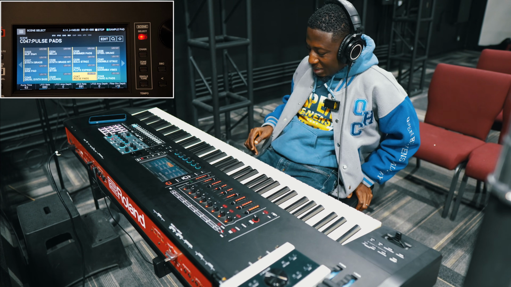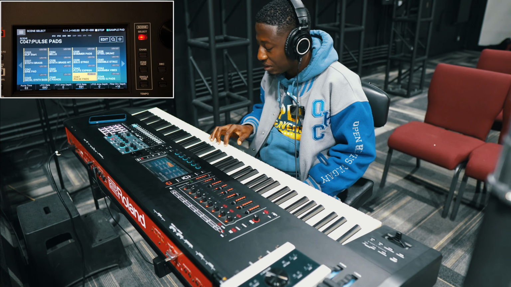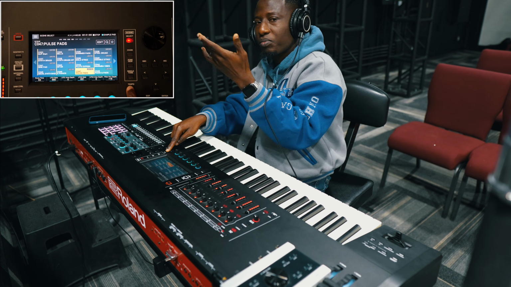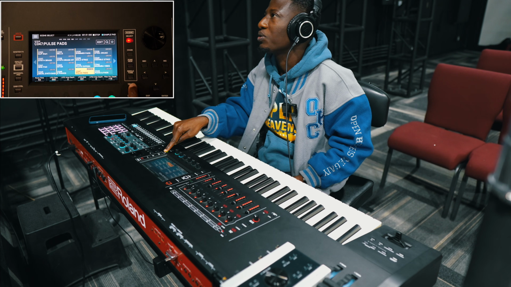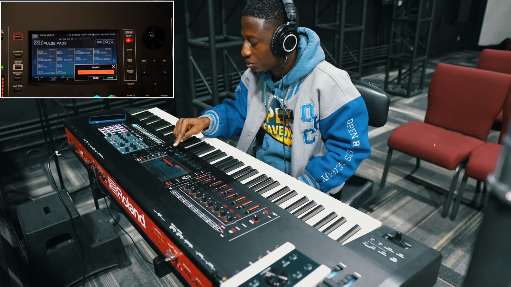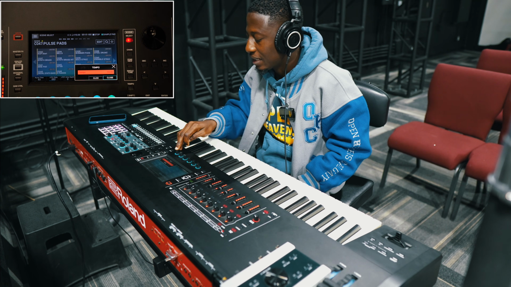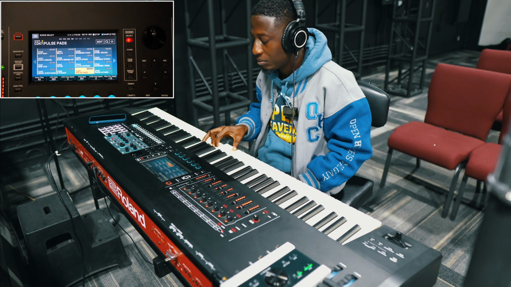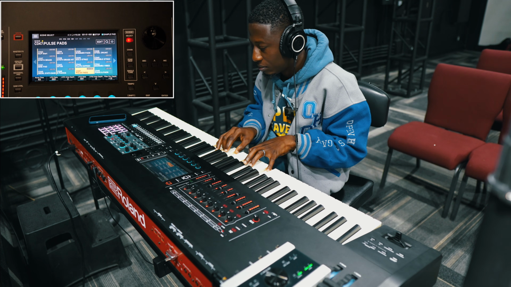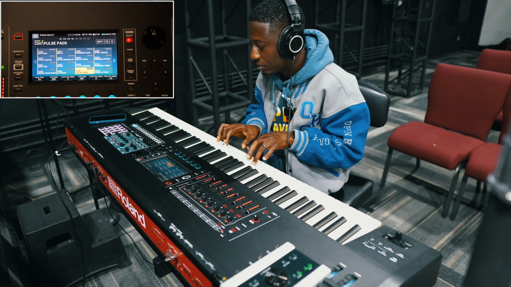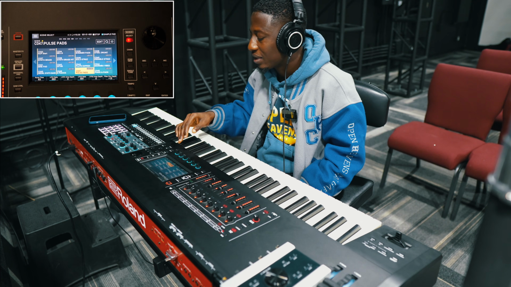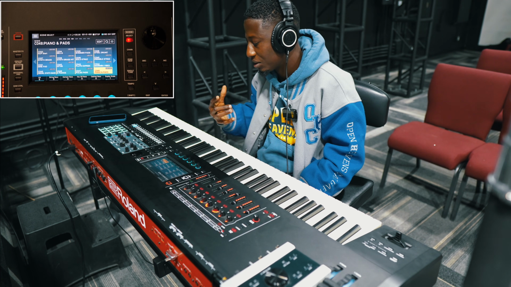Pulse pad. This one is interesting. If you want something rhythmic pad going on, you could use this, and you have to set your tempo, right? So you have to make sure that your tempo is set properly right here. If you click on the tempo, you can change it to whatever you want. So if the tempo of the song is 110, I can set this to 110 and just play. Depending on whatever the tempo is, it will make sense if you're playing to a song at a tempo.